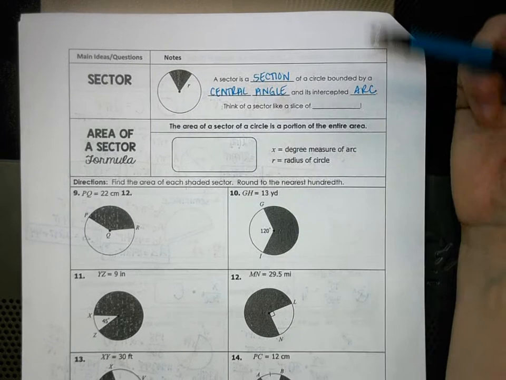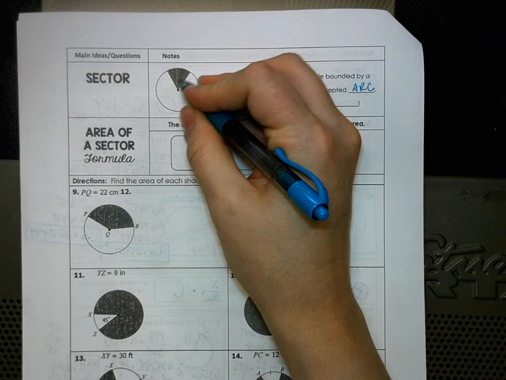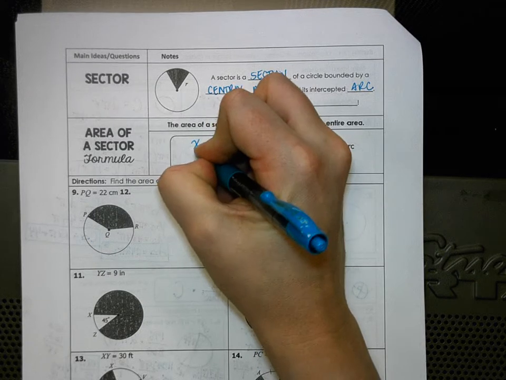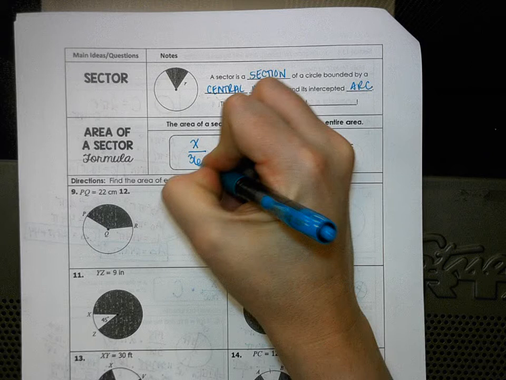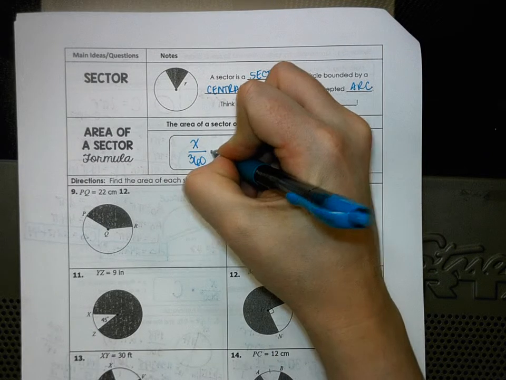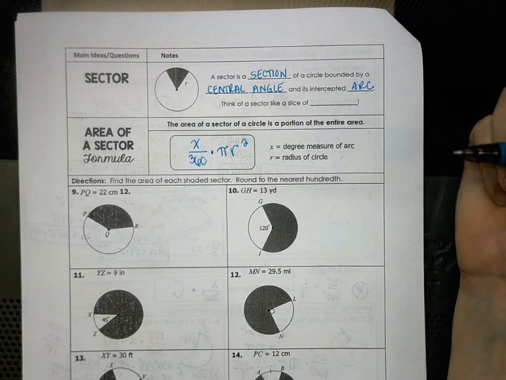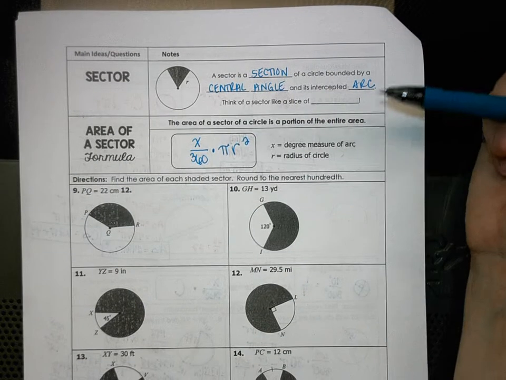And the formula for that is going to be whatever your degree is, x, out of the full degree of the circle, which is 360, times pi r squared, where r is equal to your radius. And this is just the area formula of a circle, so that's how we find that.